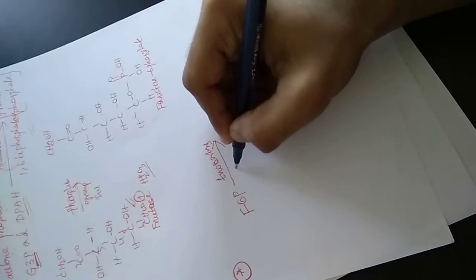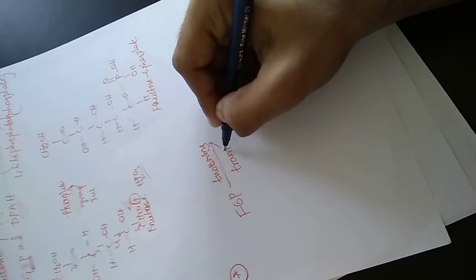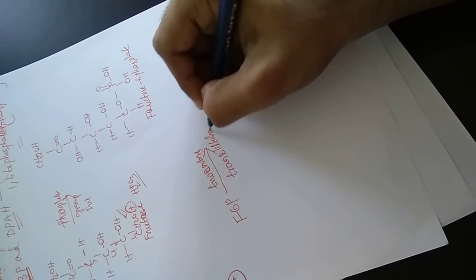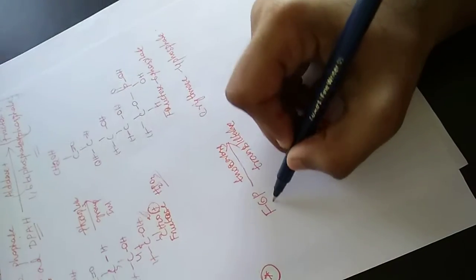I'm going to remove these 2 carbons by an enzyme called transketolase, giving erythrose 4-phosphate. So the 2 carbons are removed from this fructose 6-phosphate to give you erythrose 4-phosphate. Okay.